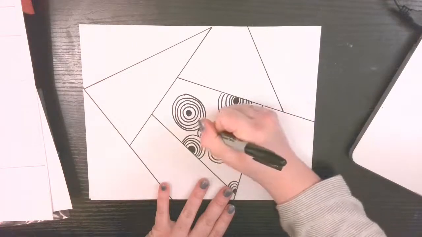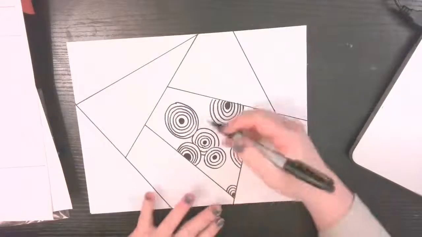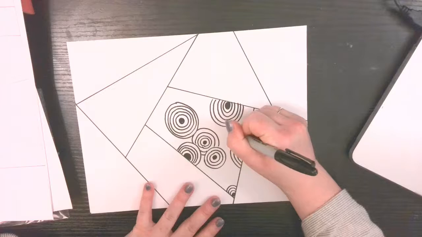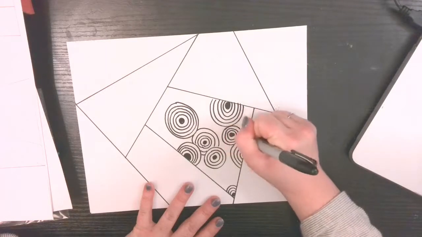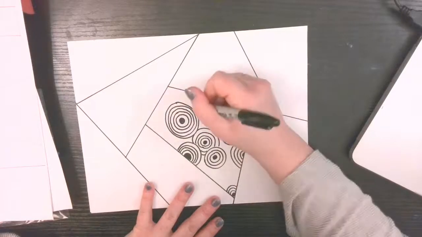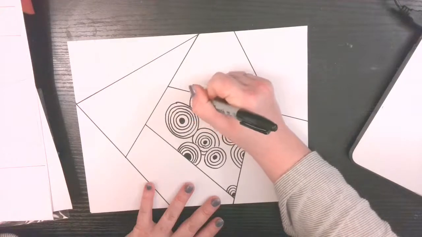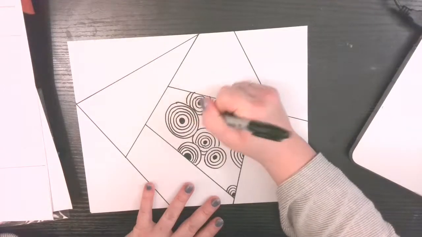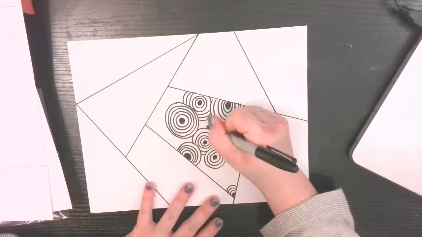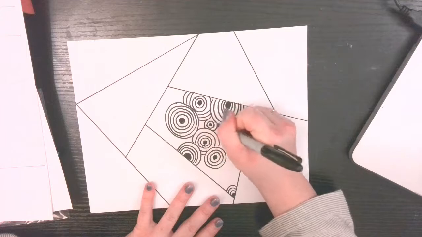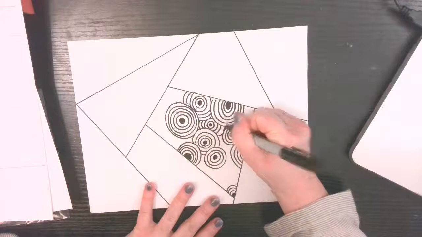Remember, you can kind of play with how different things overlap to create something that's interesting. So this is a little tricky for our brains at first, but we just have to keep practicing to get our brains there.